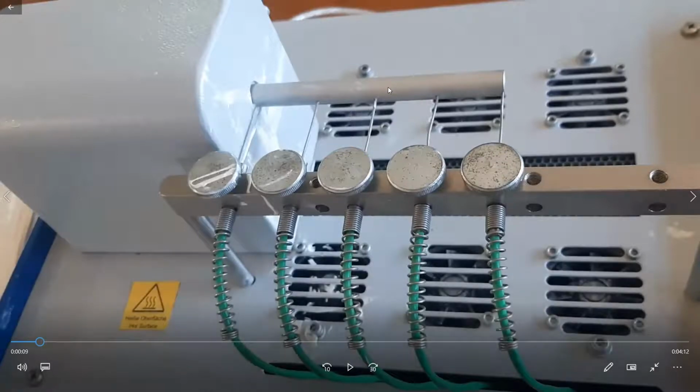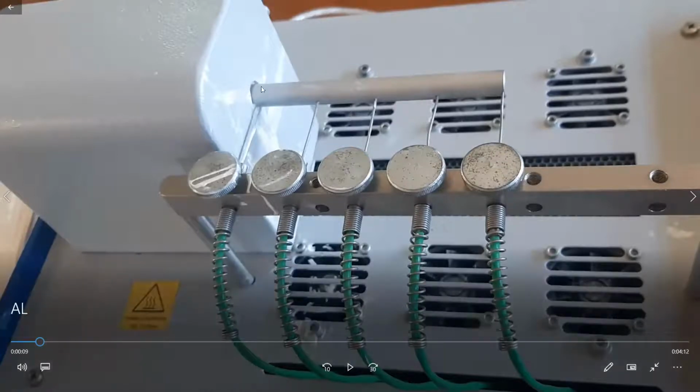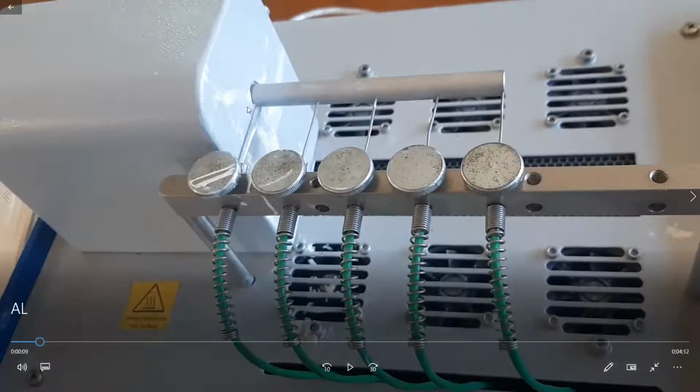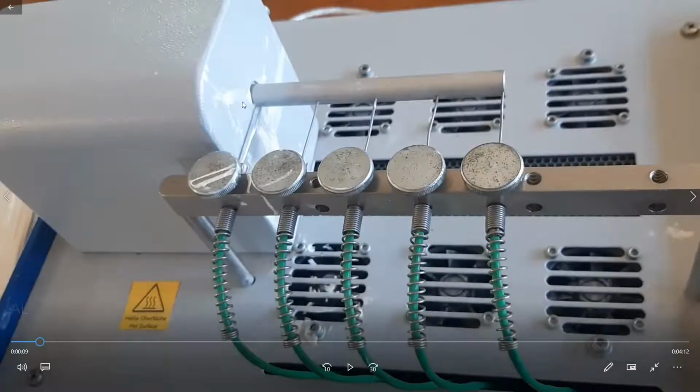We took T1 for the copper when it became 115. For the other two metals, I took the data when T1 reached 100 degrees Celsius.